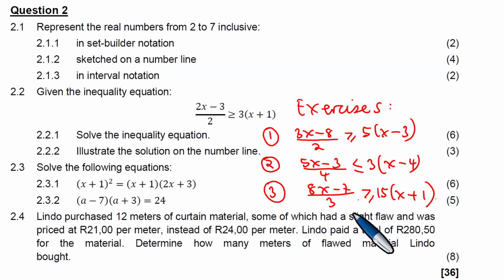This allows you to solve problems involving inequalities, because we must be able to solve problems that involve the equality sign, but also inequalities like greater than or equal to, less than or equal to.